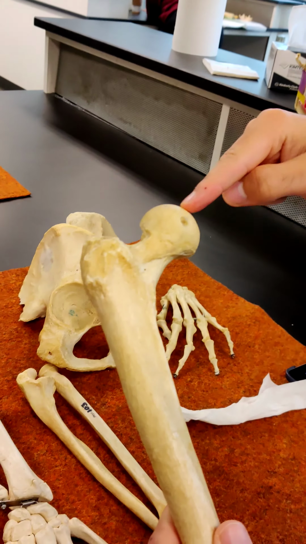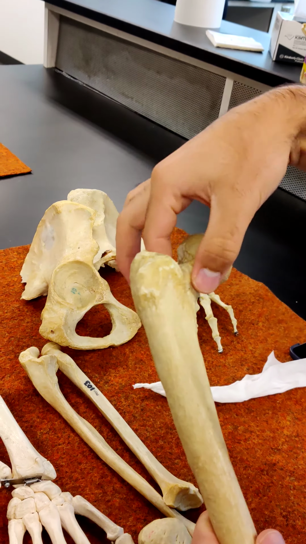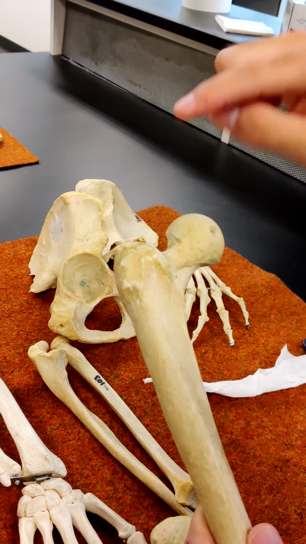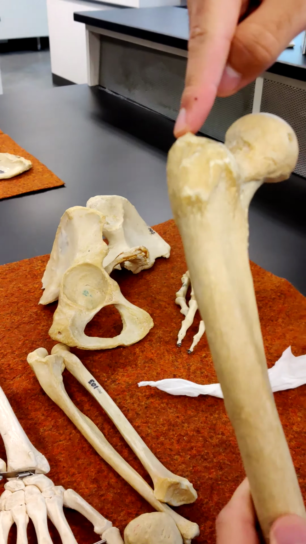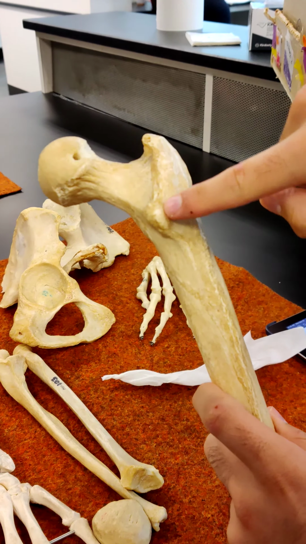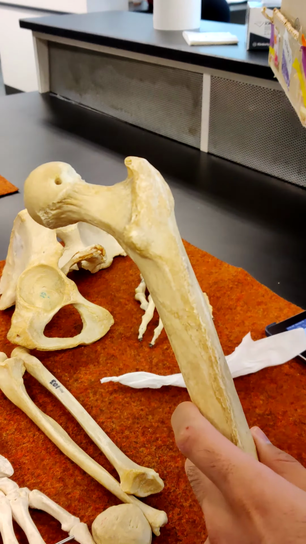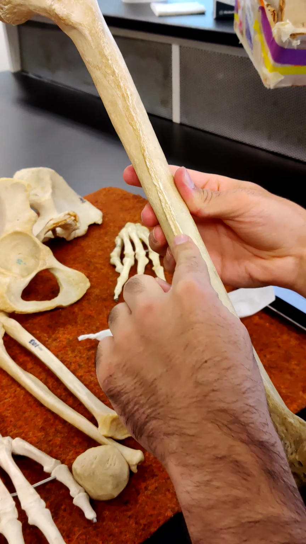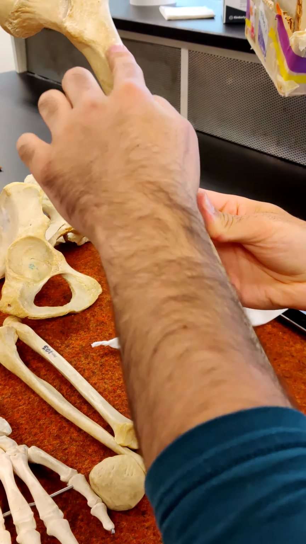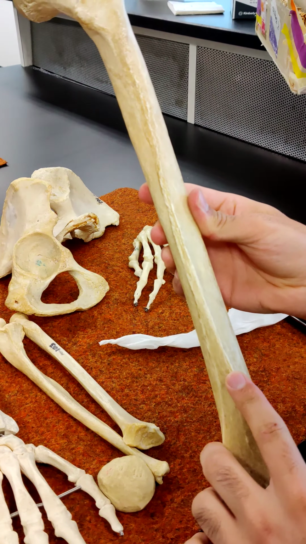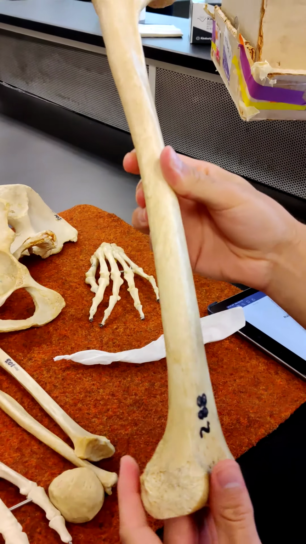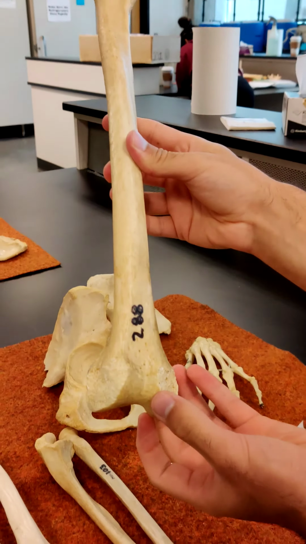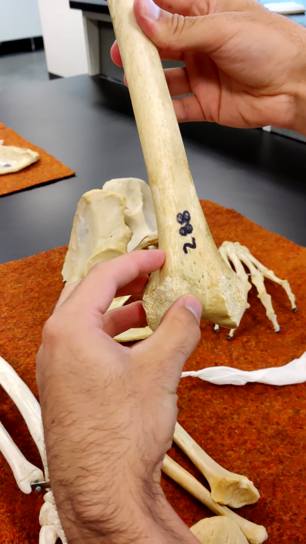So, as I said, this is the head of the femur. The neck is directly below the head, the skinny portion here. Greater trochanter and lesser trochanter. Greater, lesser. Linea aspera is in the back, so it's this line along the posterior shaft of the femur. Then the medial and lateral condyle. Medial condyle, lateral condyle.